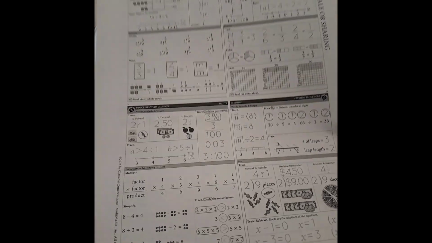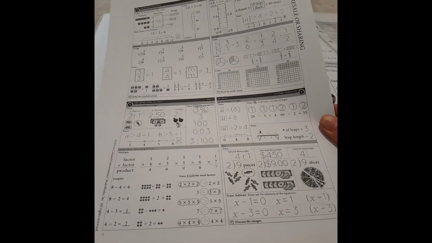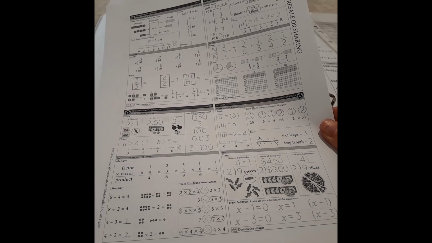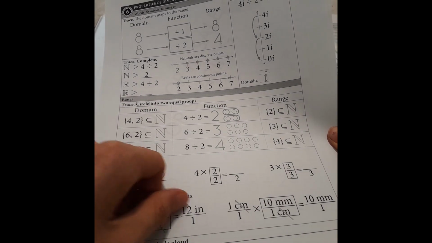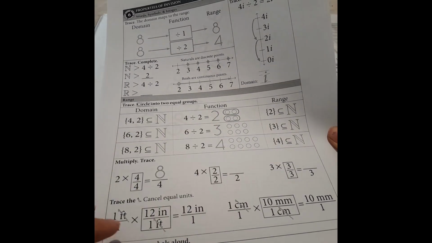They have formatted them 4 on a page so that you can mark a whole day's work without paging and paging, because you will do 4 pages per day, which is not a lot, especially if most of it is tracing. Look at this. This is tracing. Trace, and then circle the 2 equal groups. And they show you how to do it.